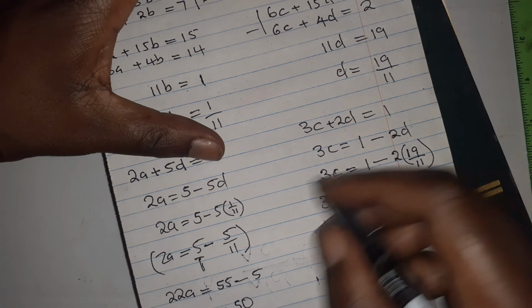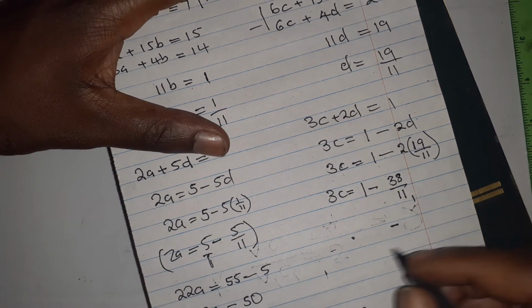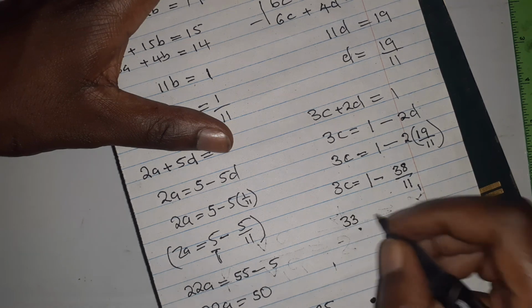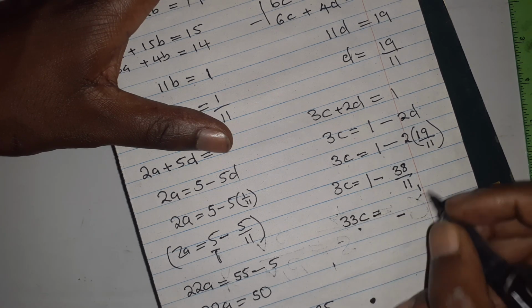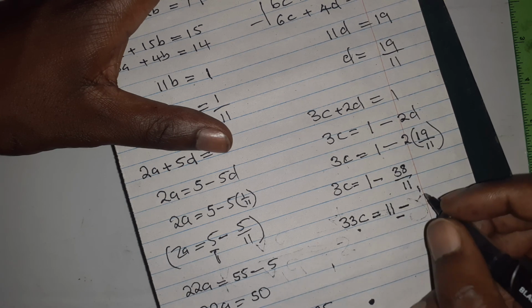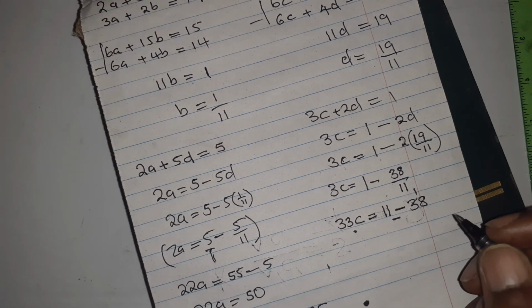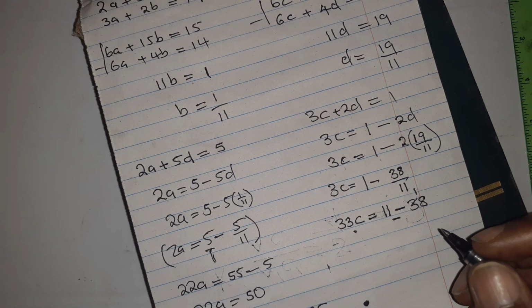Again, if we multiply throughout by 11, this is going to be 33c is equals to 11 minus 38. Okay? That is what we're going to get.